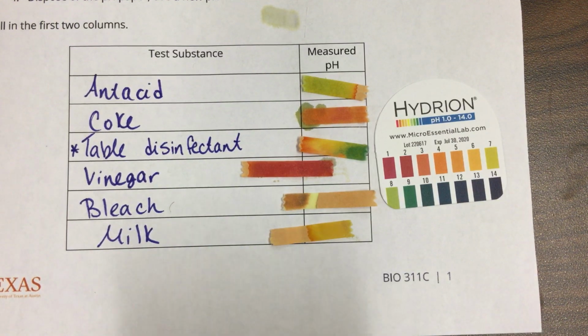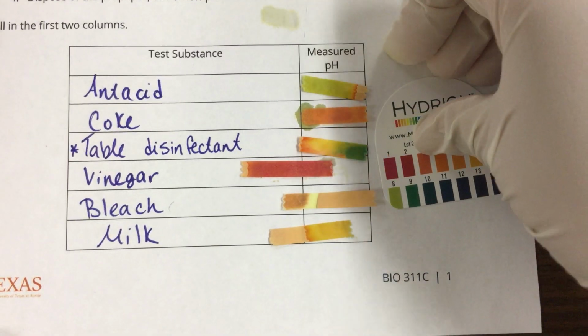And my bleach, man, my bleach is dissolving or disappearing. I guess because bleach has such high chlorine content that it's going to evaporate. All right, I'm going to move on to my next page. Move these over here.